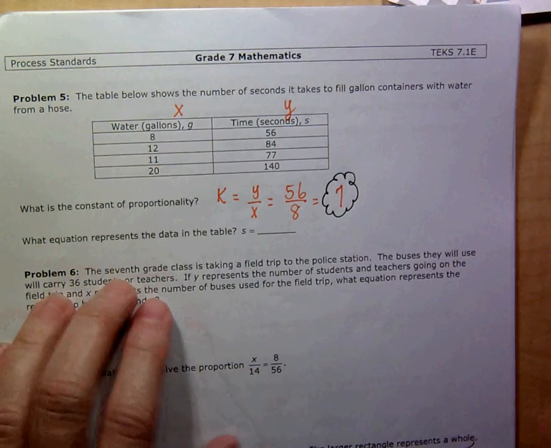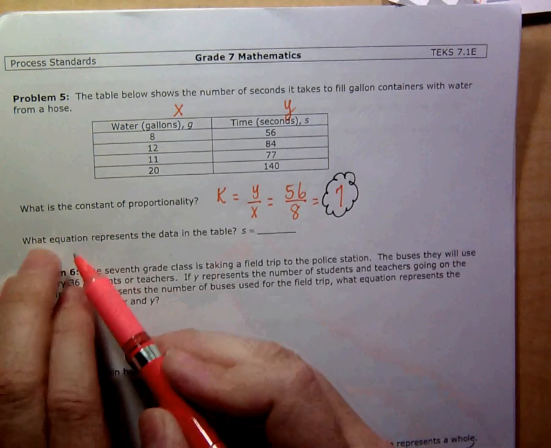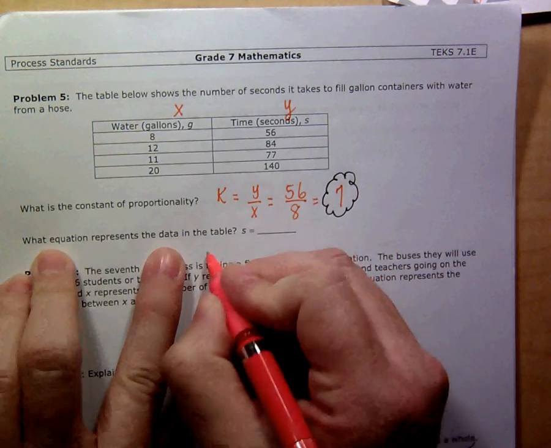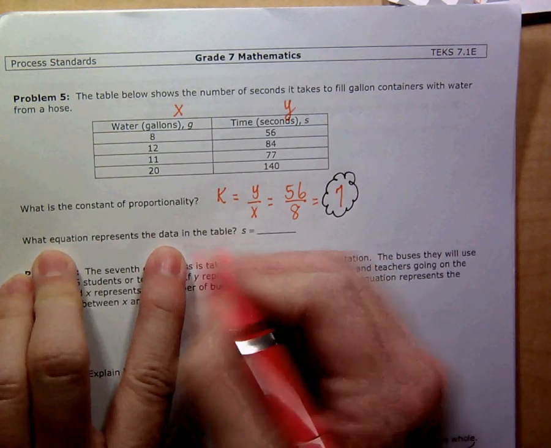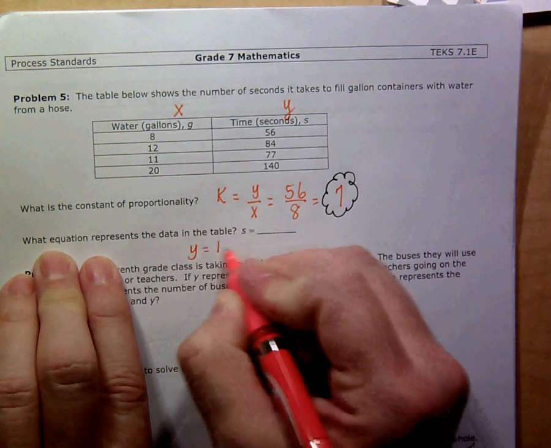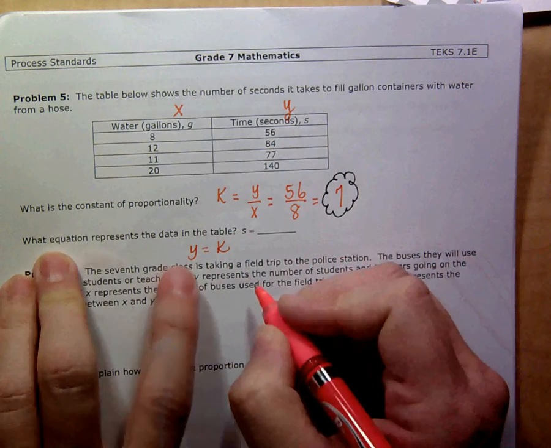Boom, shalakalaka. Okay, another thing that it has on your math chart is the equation that you write whenever you have the constant of proportionality.